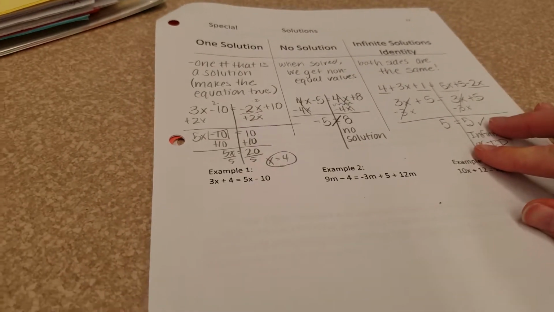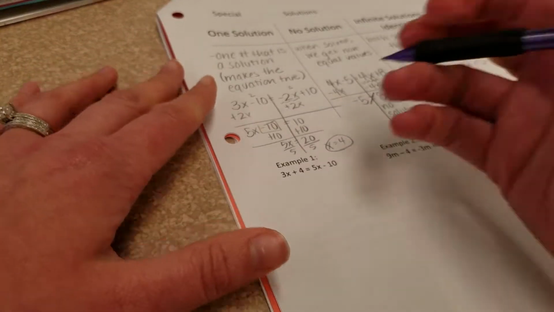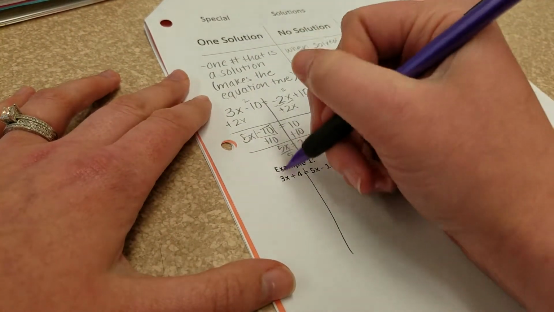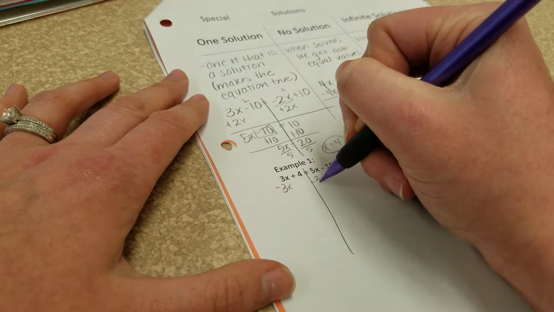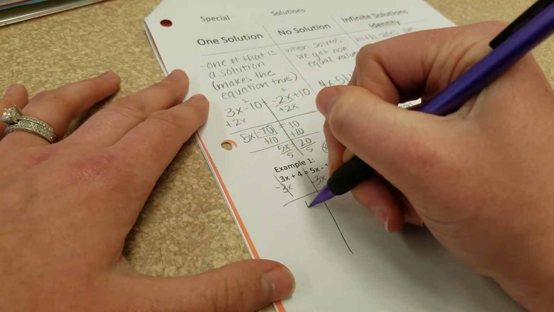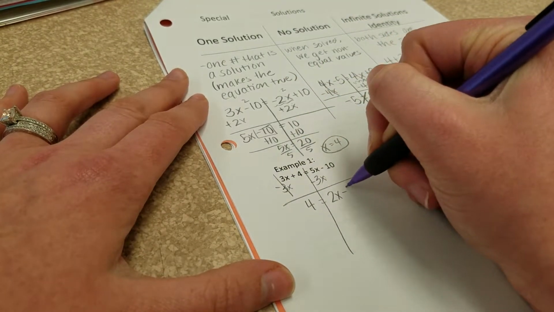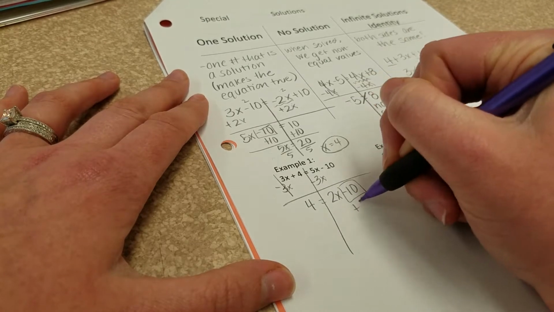So looking down at the bottom of your notes page, there's a couple examples here. Drop your line down your equal sign. I'm going to move the 3x since it's smaller. So I'm going to be left with 4 equals 2x minus 10.